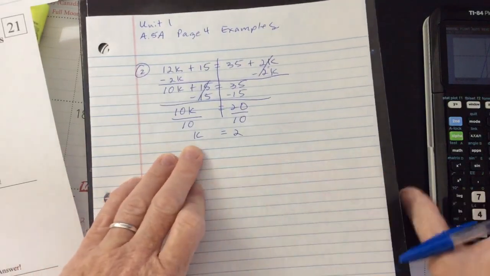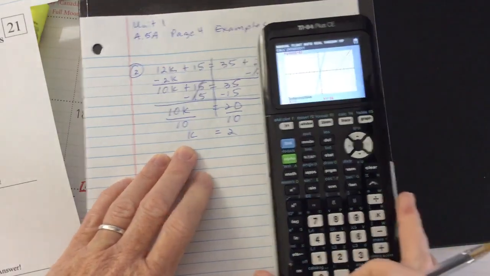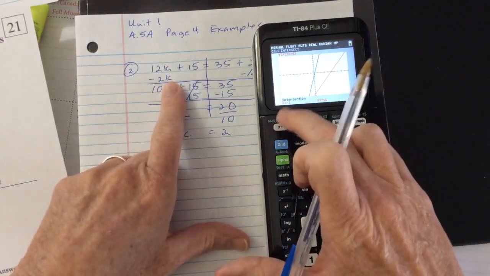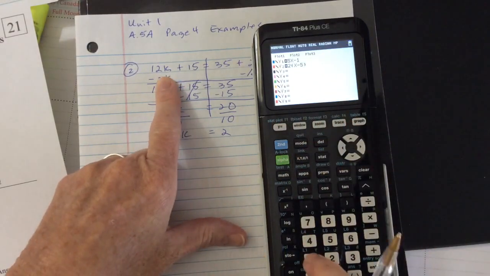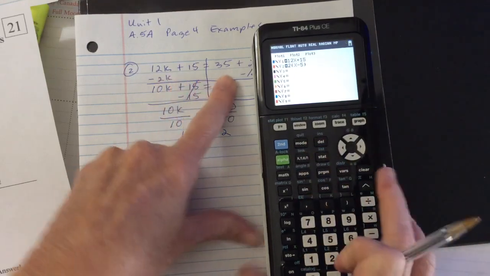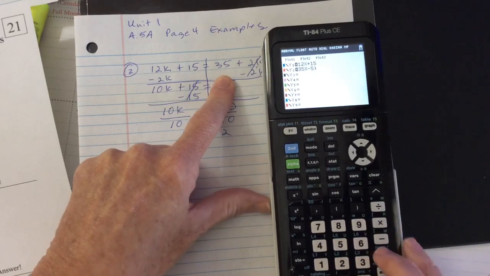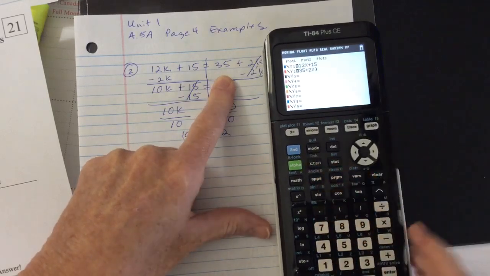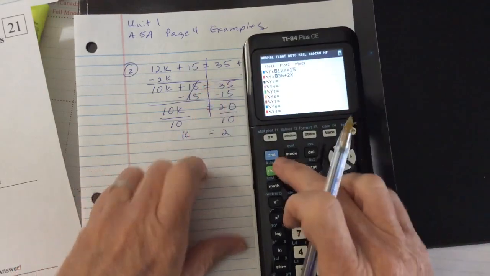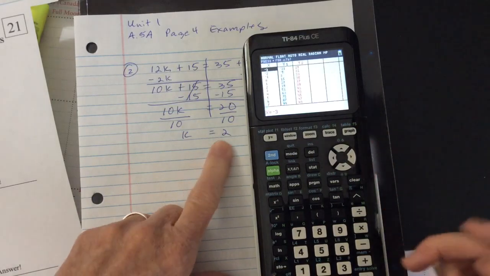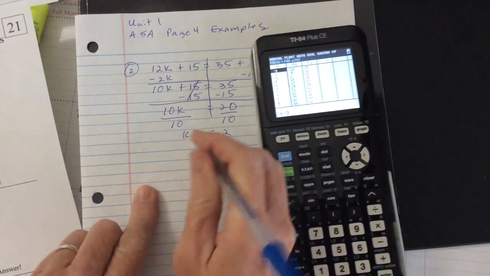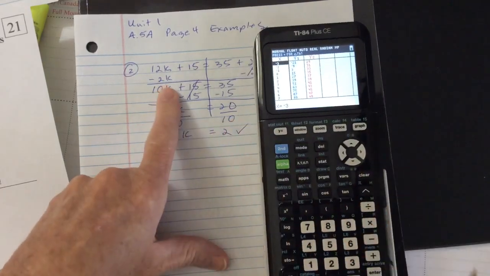Now we don't have a K on the calculator like I said before, so we are just going to use X. So let's hit Y equals. Let's put this in, 12X plus 15, hit enter. And then we have 35 plus 2x. Take that off there. And I'm going to hit second table because we know the answer is 2, or we hope it is, and it's 39 and 39. That works. So we checked it.